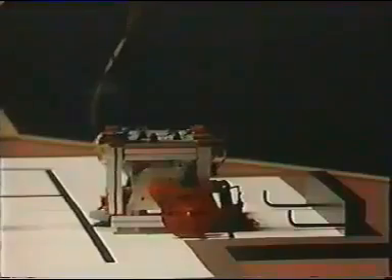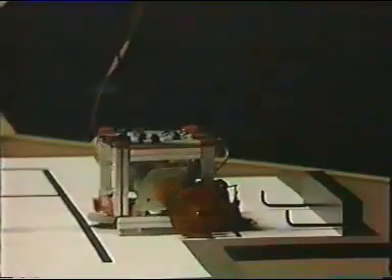Well, there it is. It looks as if it's just about found its way out of the maze. It's a bit hesitant there. And there it is.